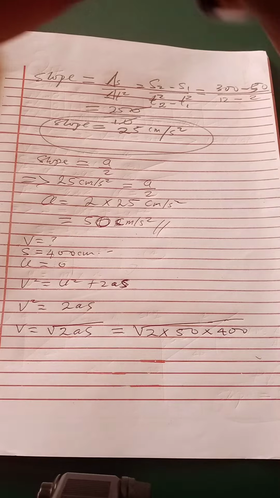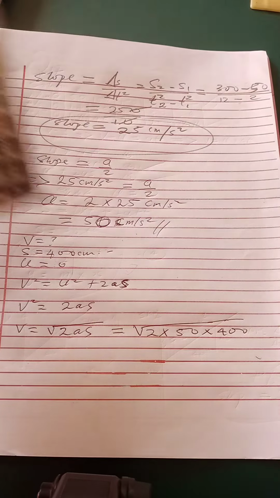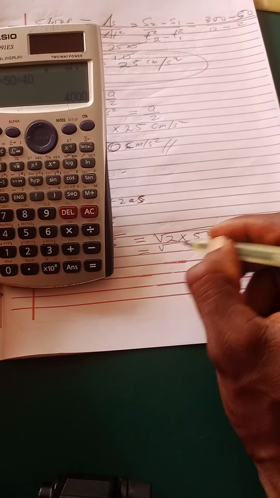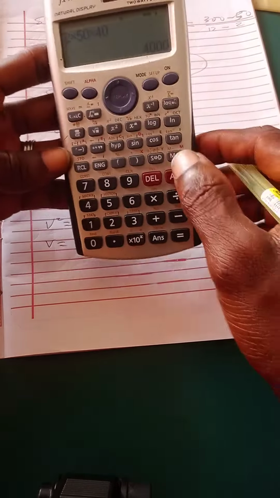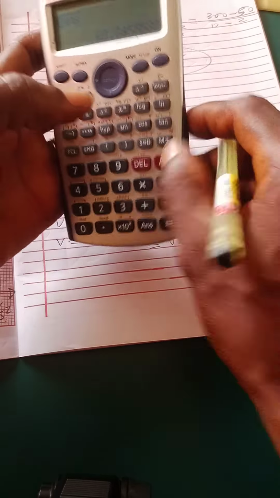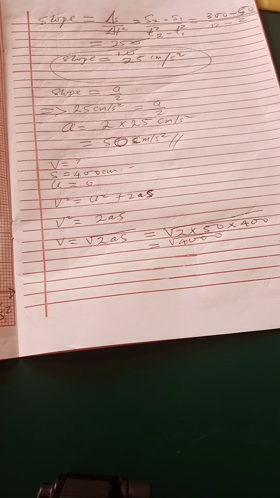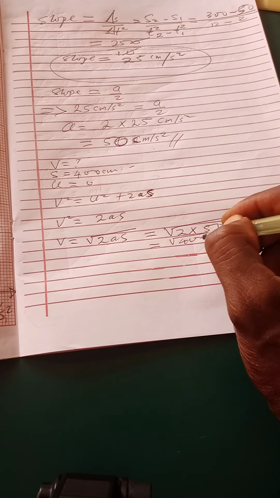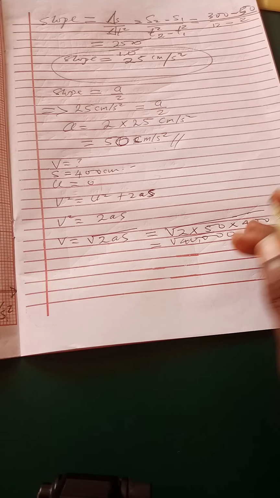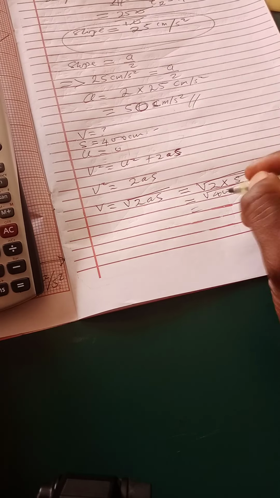If we do that, this is what we have. We're almost done with the question. Sorry, that should be 40,000. 2 times 50 times 400 will give us 40,000, and root 40,000 will give us 200.